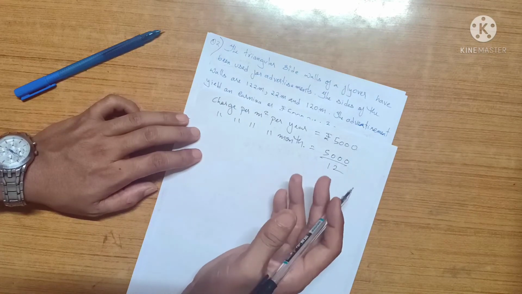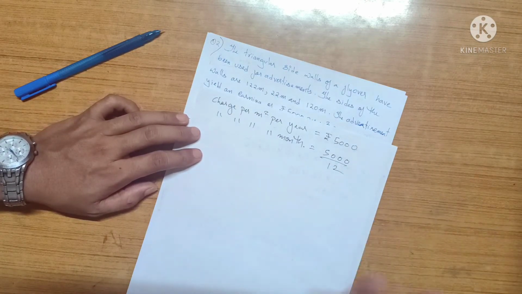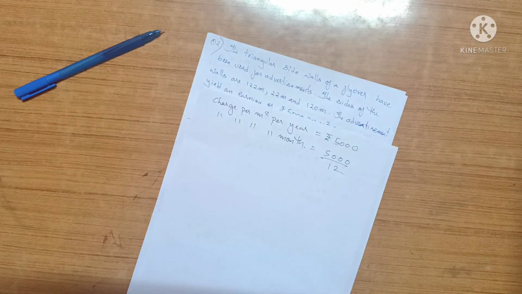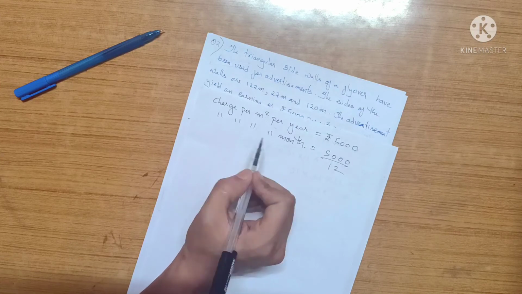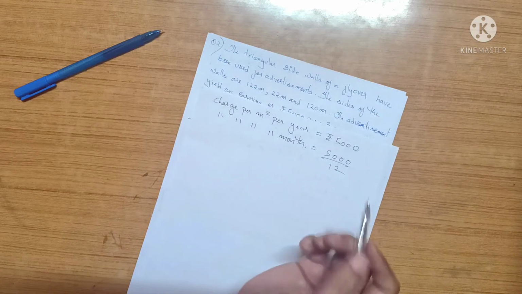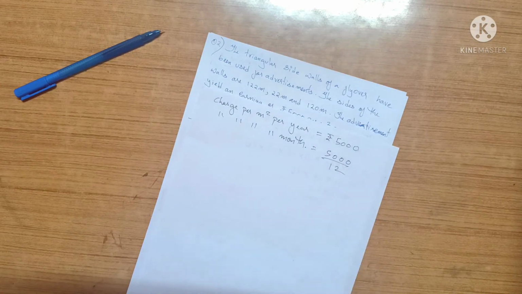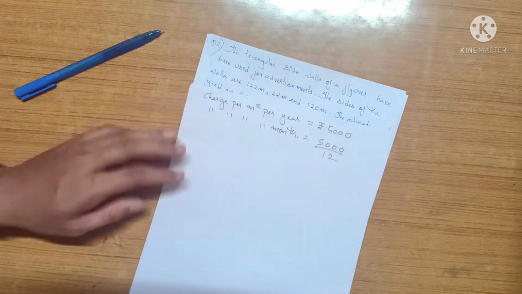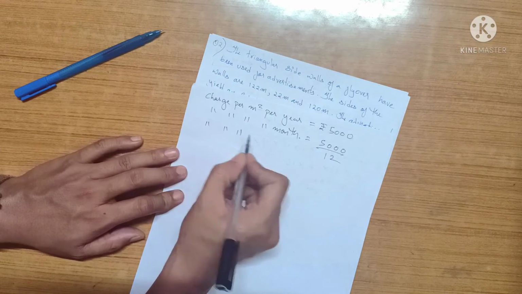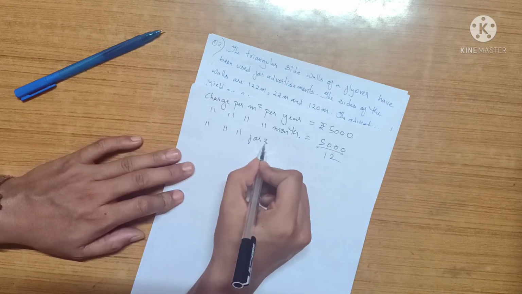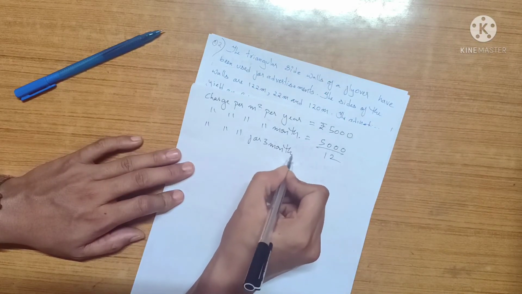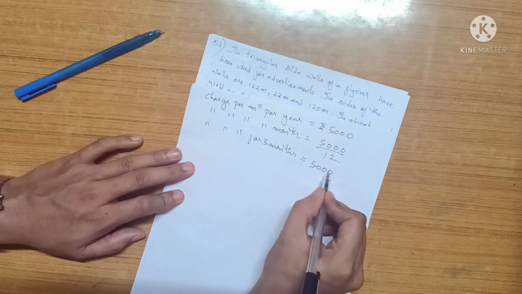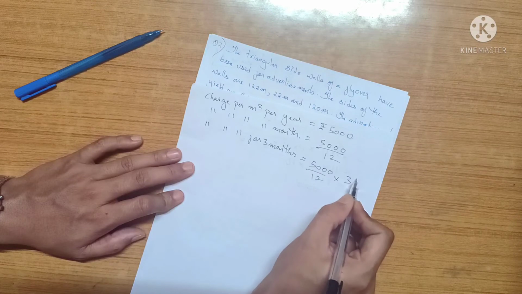So you have 5,000 divided among your 12 people, so you just divide by 12, okay? But this is per meter square. For every meter square, you're charging this much per month, but we don't want it for 1 month, we want it for 3 months. So the charge per meter square for 3 months is equal to, for 1 month this is the price, so for 3 months it will be this multiplied by 3.